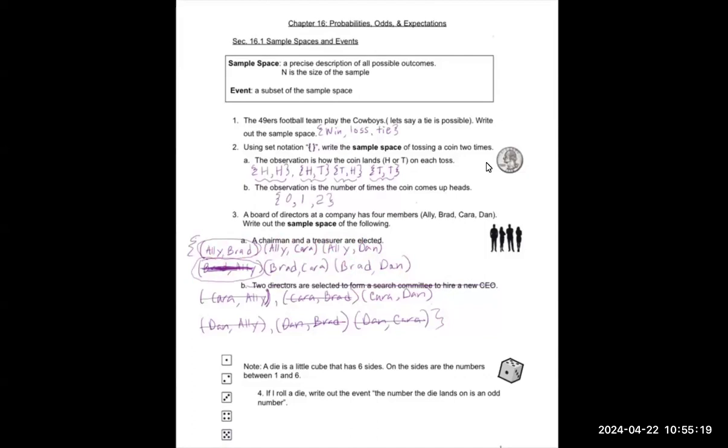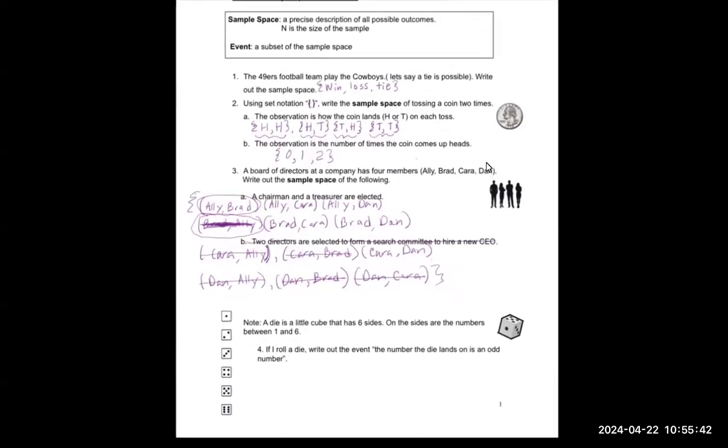But if they say order does not matter, then we just list it like part B here, where we list just the groups of people, and we don't list the different orders they're in as well. Okay, all right. Let's go on to the next one.